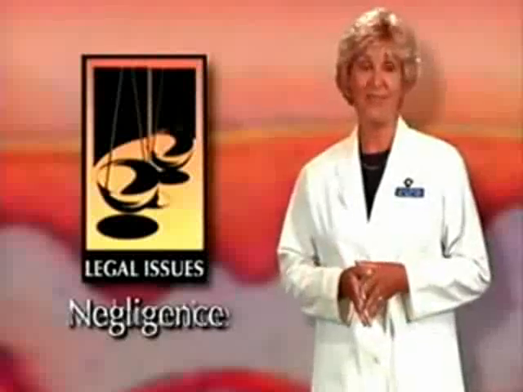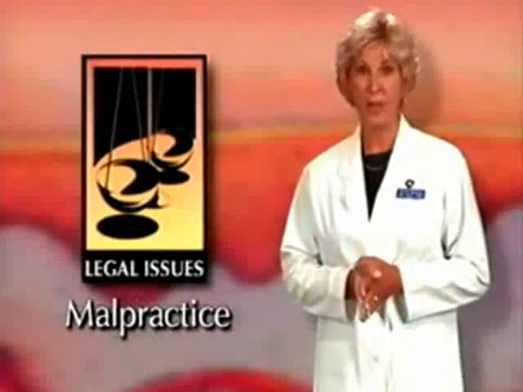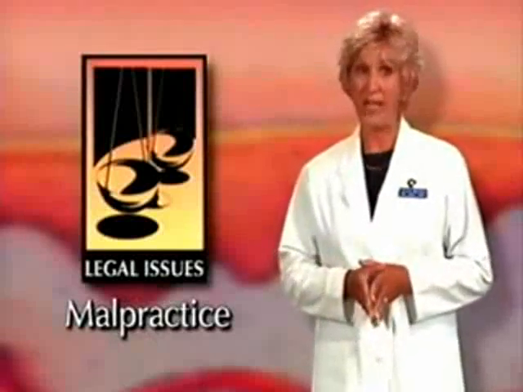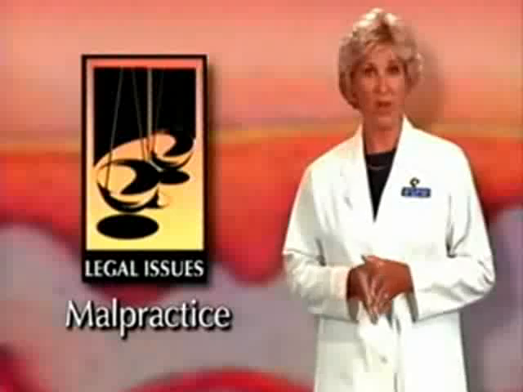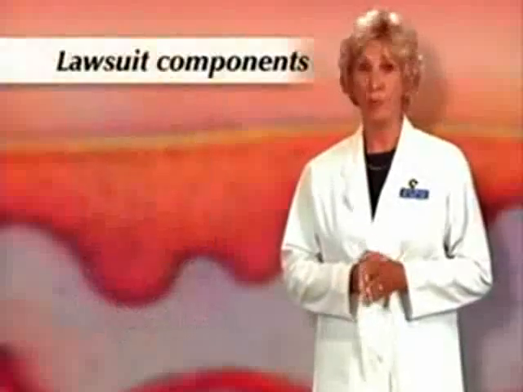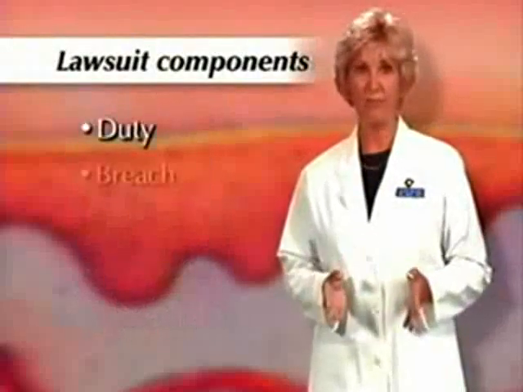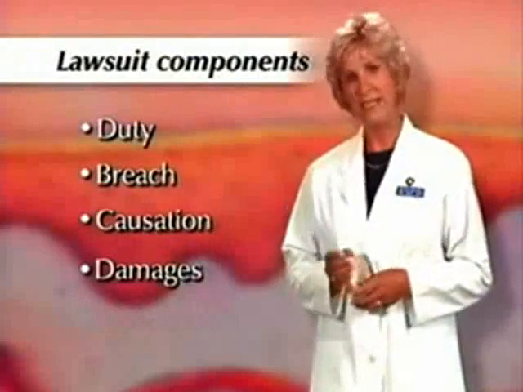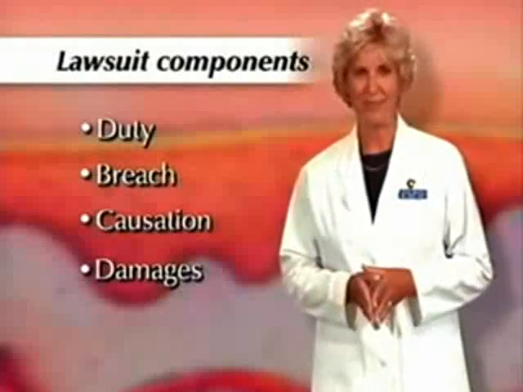Most lawsuits against healthcare professionals are for negligence or malpractice. Simply put, negligence means failing to do something that you should have done or doing something you should not have done. Malpractice is negligence by a professional. To successfully prove negligence or malpractice, the person who's bringing the lawsuit must prove 4 components: duty, breach, causation, and damages. Let's look at each component separately.